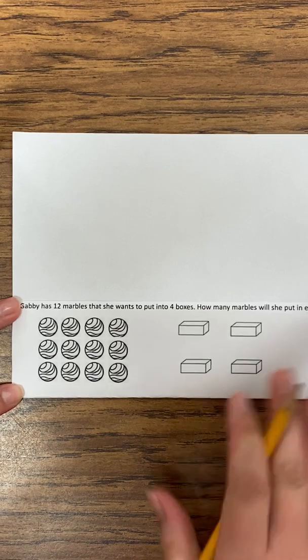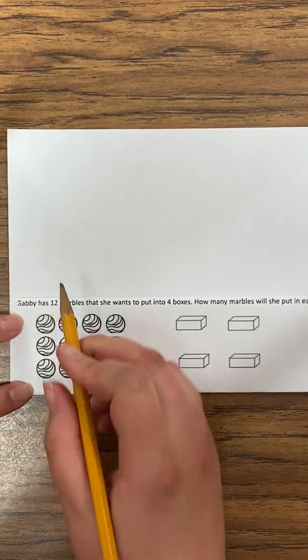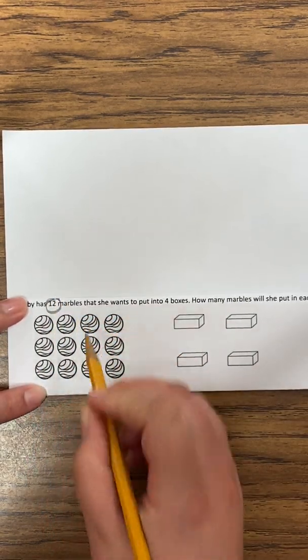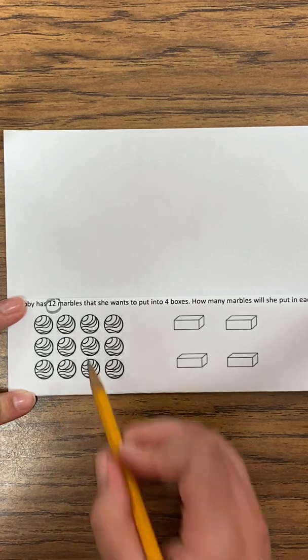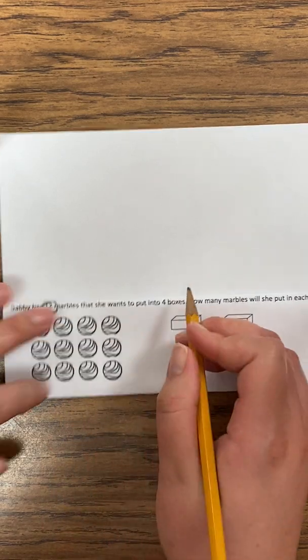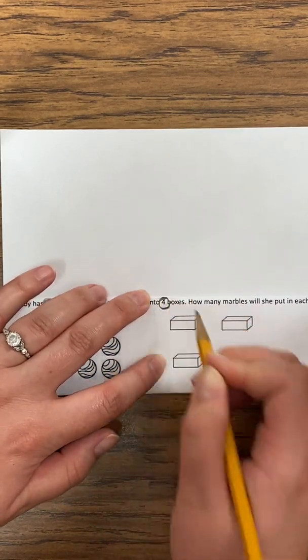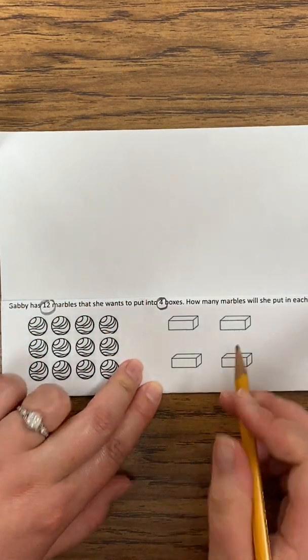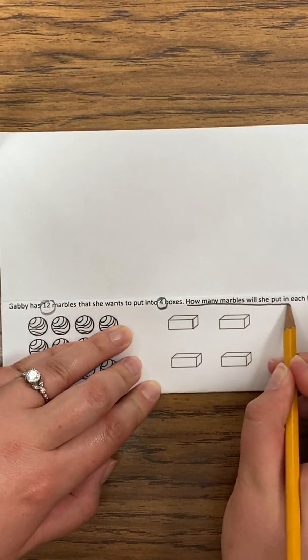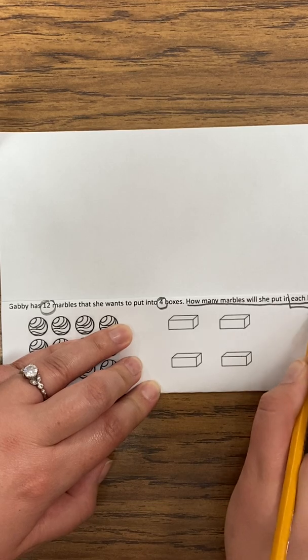All right, next problem. Gabby has 12 marbles. There are 12 marbles here that she wants to put into 4 boxes. Same concept as the other one. We've got 4 boxes in here. How many marbles will she put in each box?